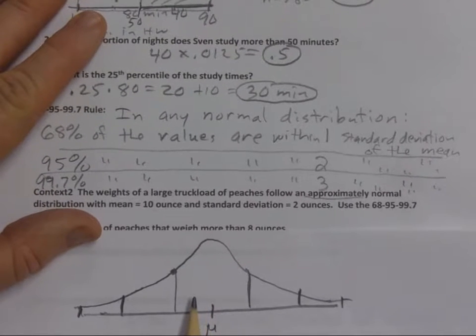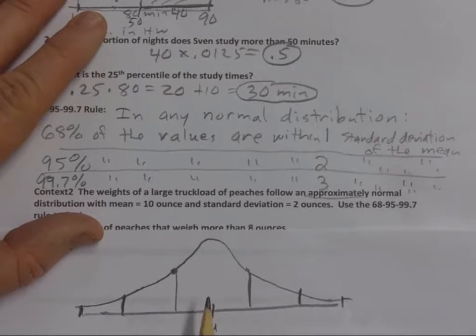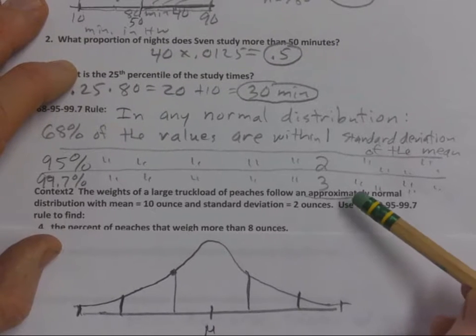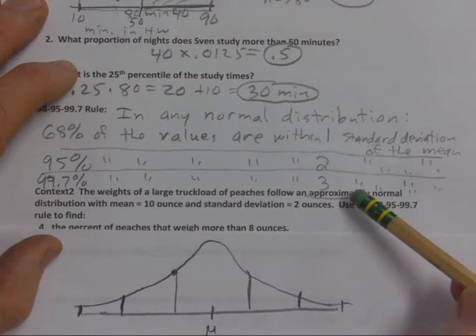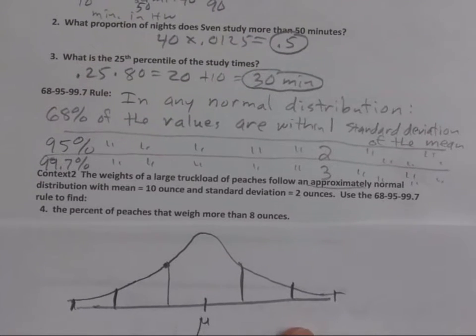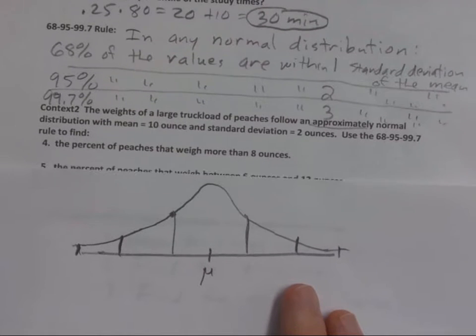So it's impossible for any real-world distribution to be exactly normal. So whenever you describe something as normal, always say that it's approximately normal, because it's never going to exactly equal normal.